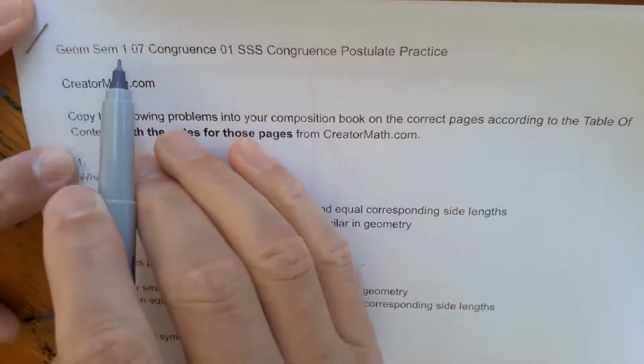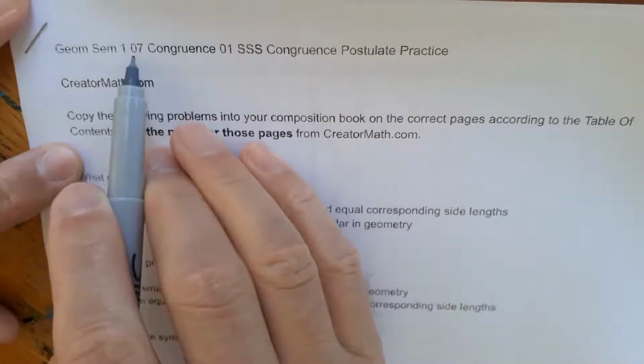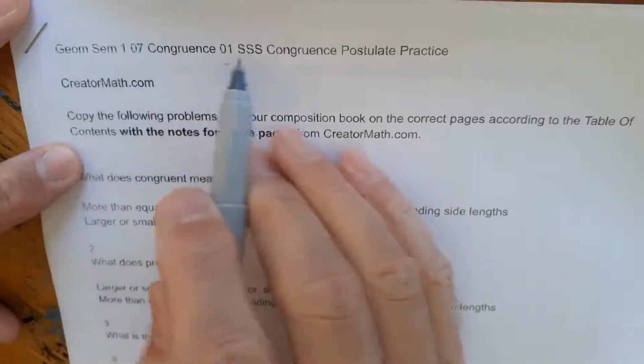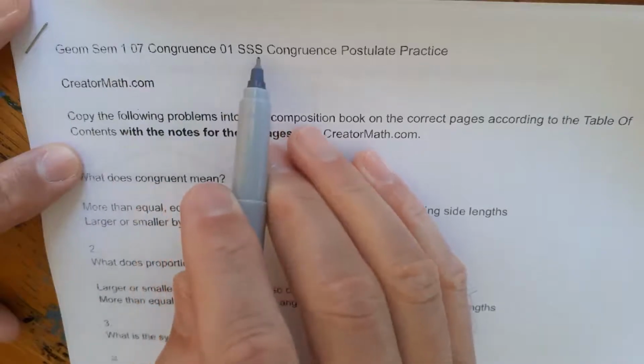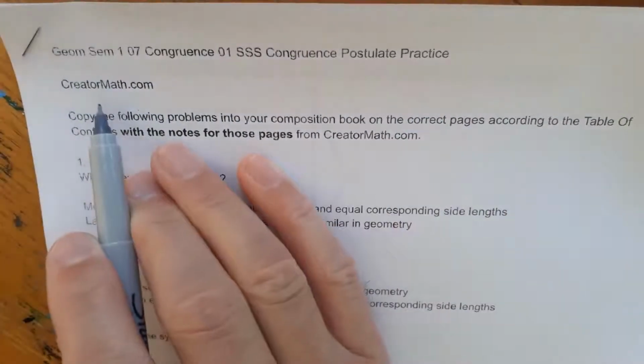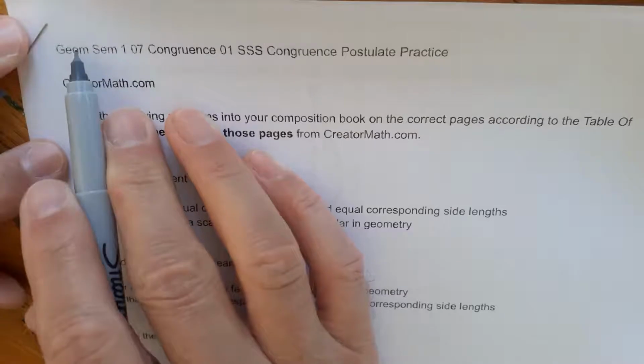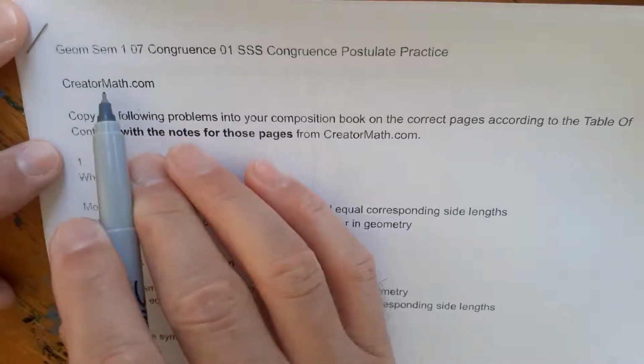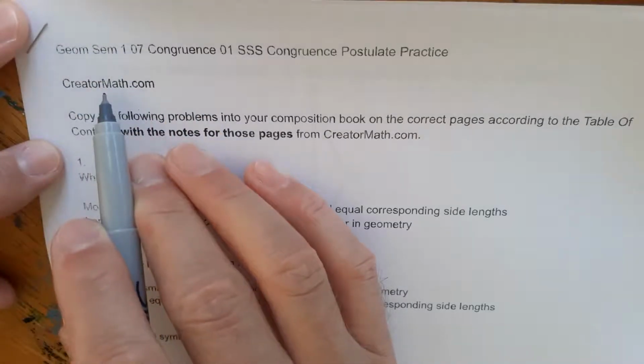This is Geometry Semester 1. It's a unit called Congruence. It's Unit 7, Lesson 1, called SSS Congruence Postulate Practice. It's on creatormath.com under the Geometry tab. You might have to Google creatormath.weebly.com to find the site.